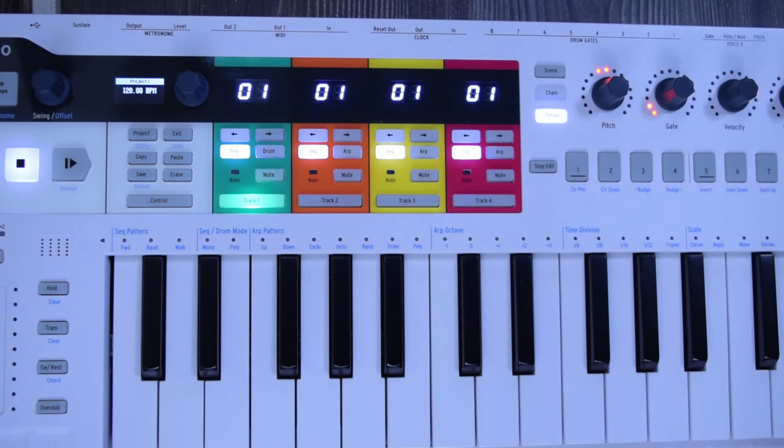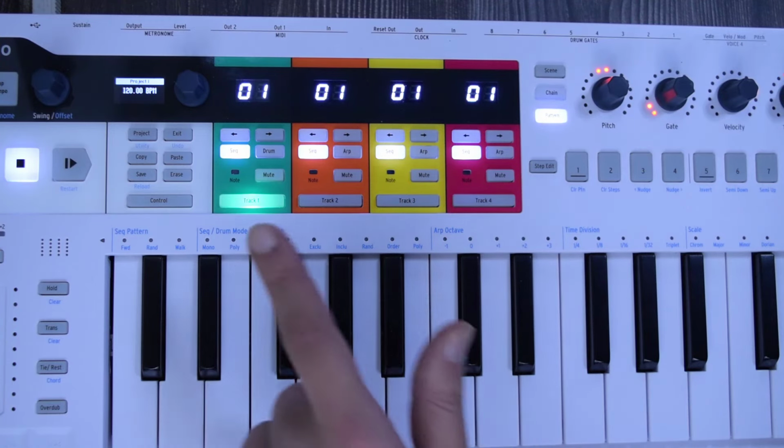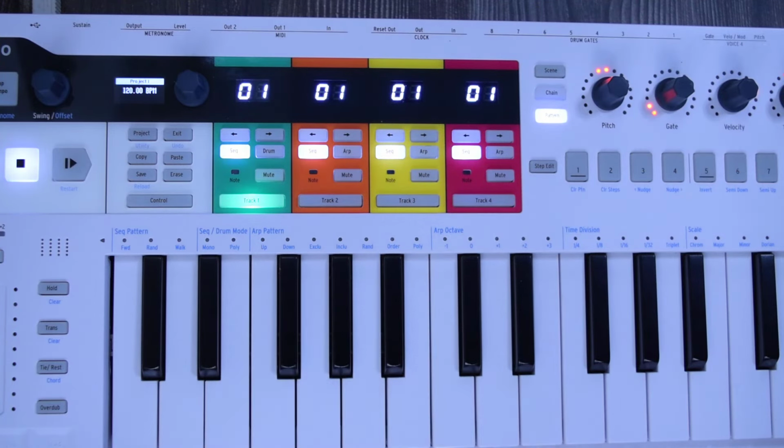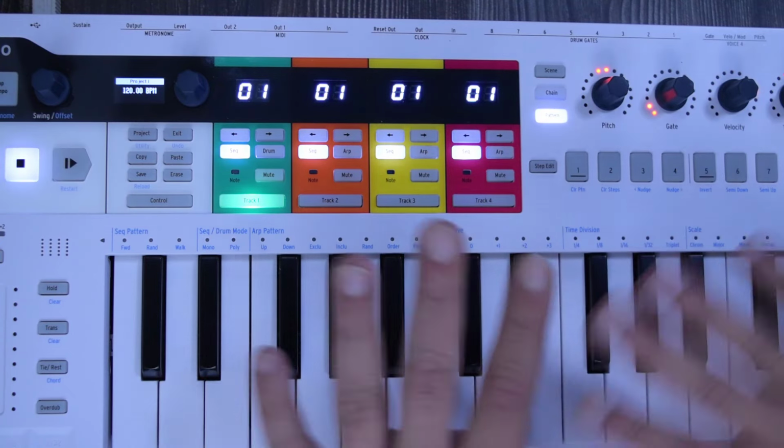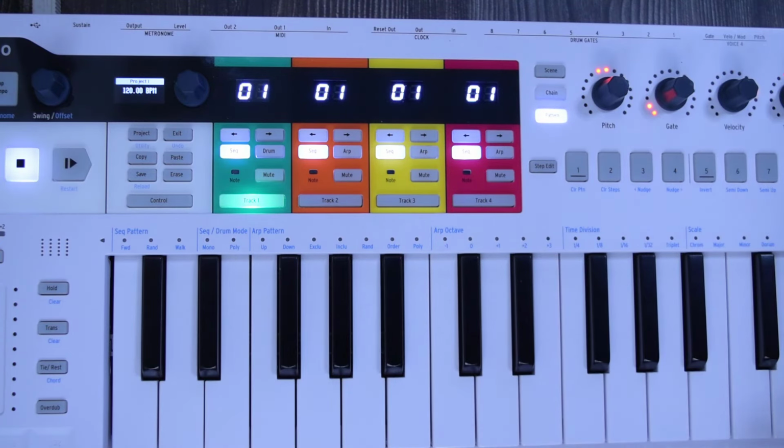Now, the one thing that you need to make sure is, how can you save scenes? Well, you save them right now in the local memory. You need to save the project. If you don't save the project, you lose it. Everything that you do right here, chains, scenes, the patterns, everything that you do is stored within the project. If you forget to save the project and you turn off the device, you're going to lose it.